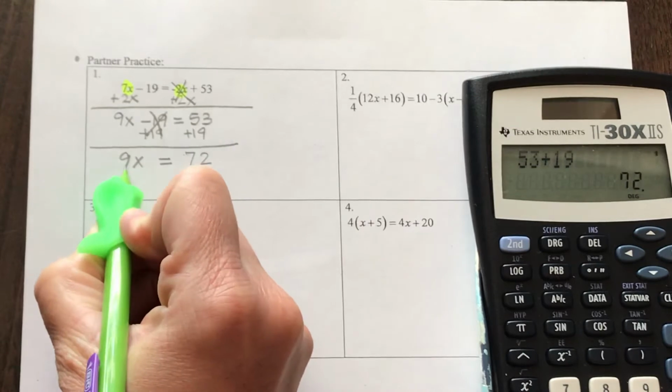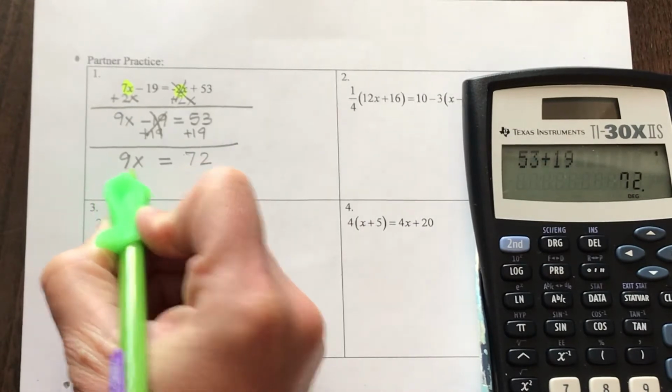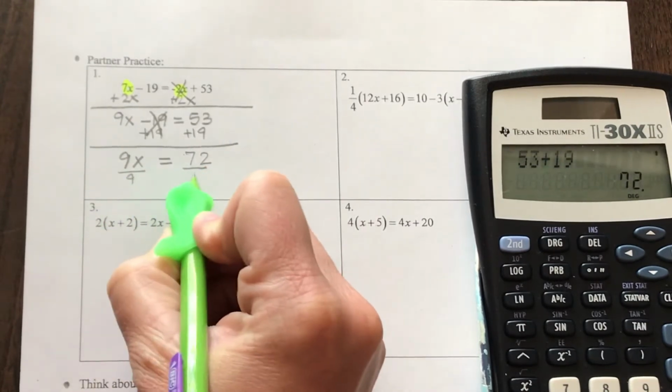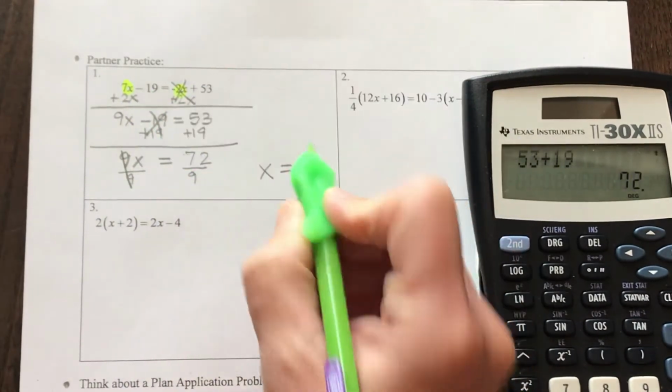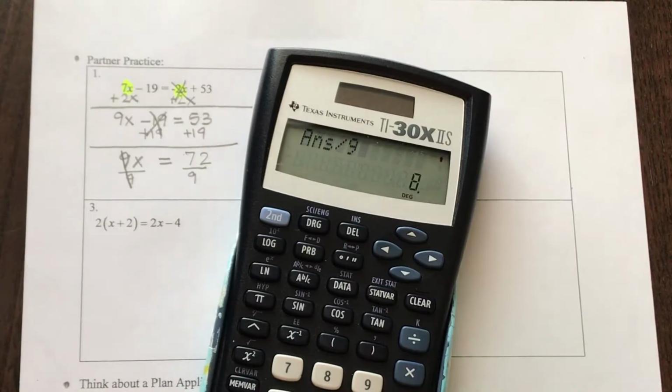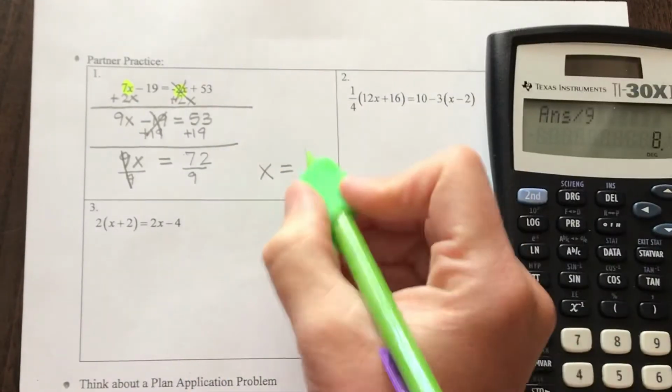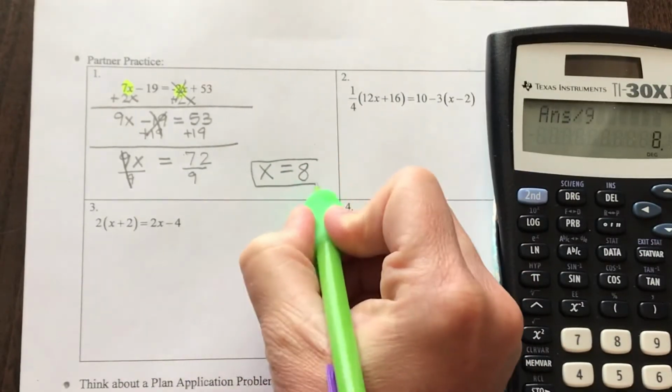And now what I'm going to do is get rid of the coefficient of 9 by dividing both sides by 9. And when I do that, I will have my variable x equal to 8. And there's my solution.